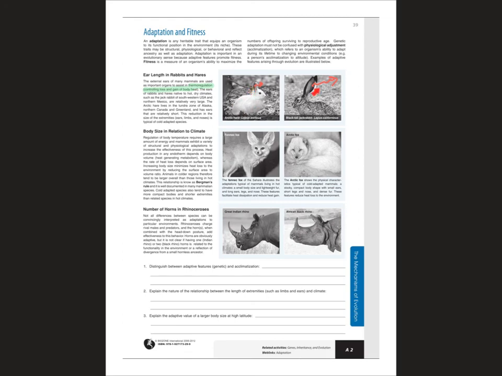If you look at this rabbit here, which is found in very warm areas in the southwest, in northern Mexico and Arizona, these jackrabbits have really big ears because it's very hot and they need to release that heat. They still have fur. They need to release that heat, and by having big ears, they're able to release that heat quickly.